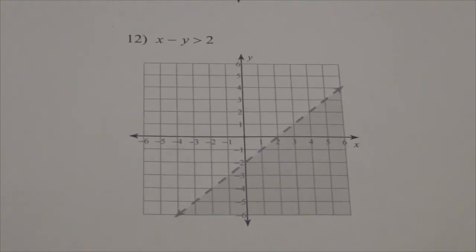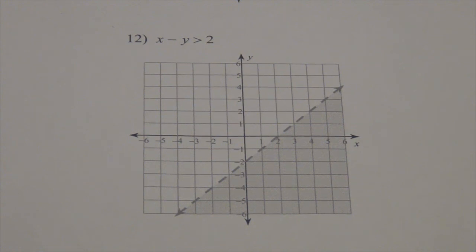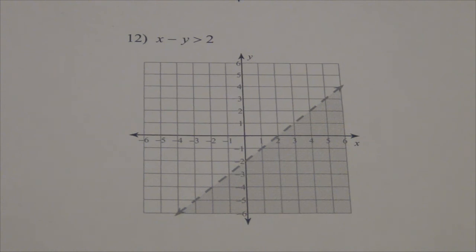This is your next one. Cool. All right, so we're done graphing inequalities. We're done solving linear inequalities.